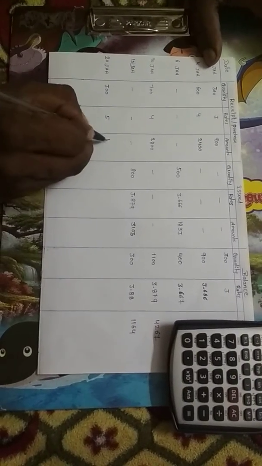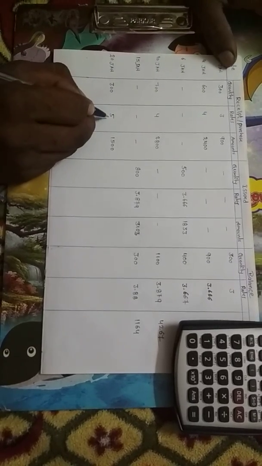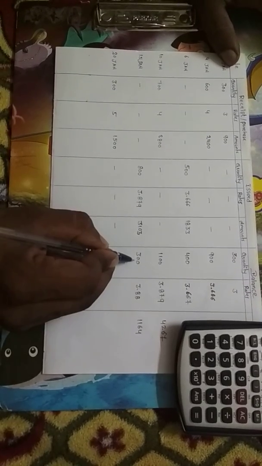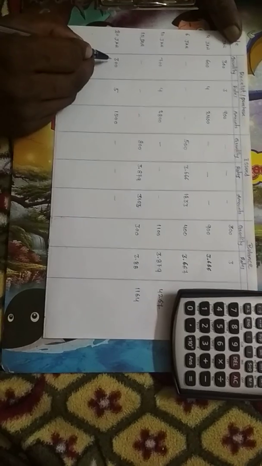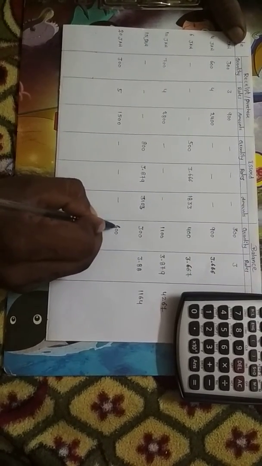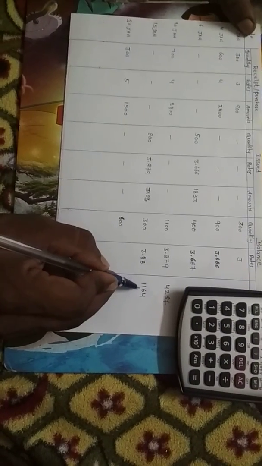So it's 1500, 300 into 5 is equal to 1500. They have not issued anything, so we already have the balance of 300, and again we have purchased 300 quantity, so the total will be 600.